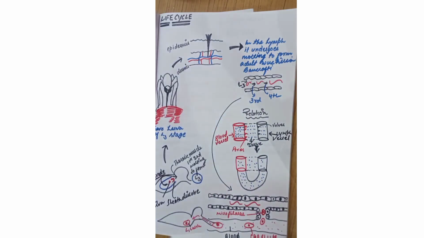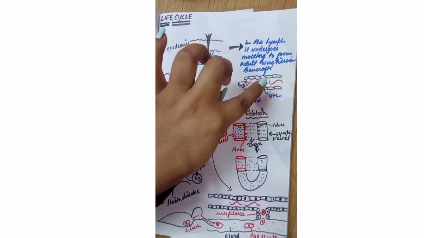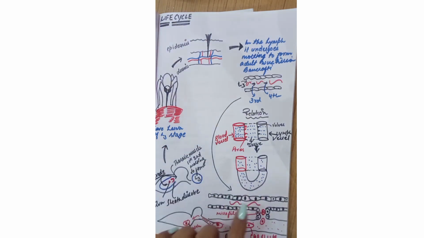The lymph vessel having the adult Wuchereria bancrofti, that adult can be a female or a male. When the male and female mate, they will form a larva which has an egg sheath around it, and that is called microfilaria. And we know that this is the lymph vessel, and this is interconnected with the blood vessels.